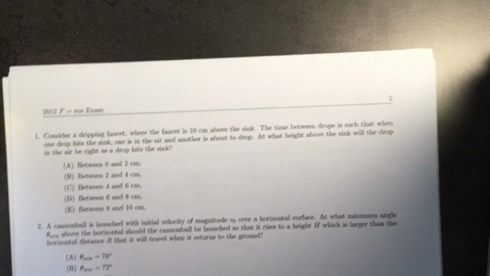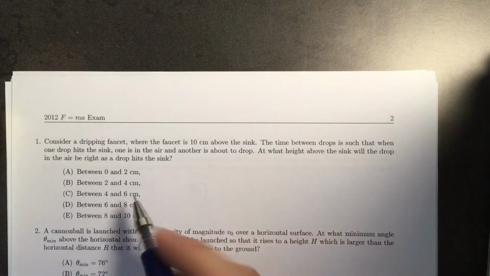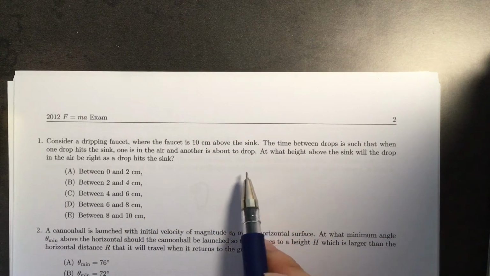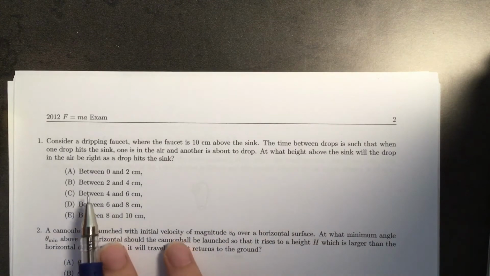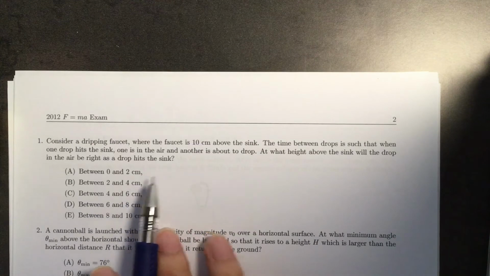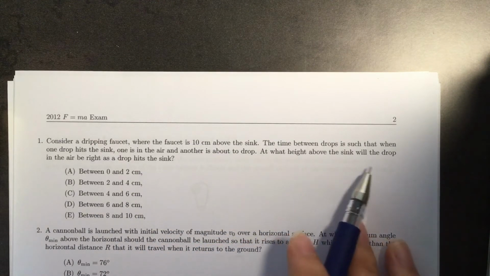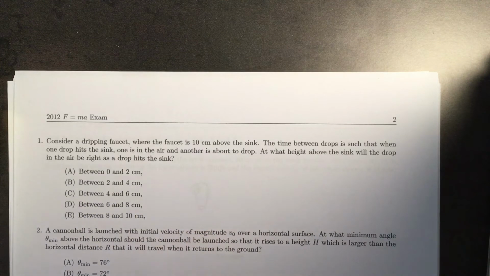So let's look at the first question. Consider a dripping faucet where the faucet is 10 centimeters above the sink. The time between the drops is such that when the first drop hits the sink, one is in the air and another is about to drop. At what height above the sink will the drop in the air be right as the first drop hits the sink?